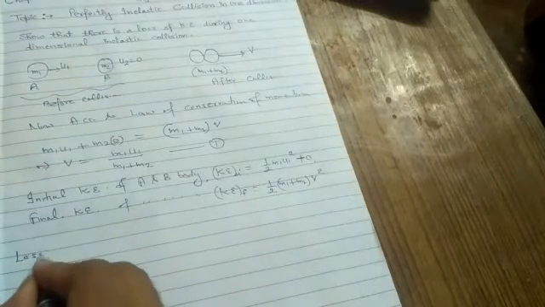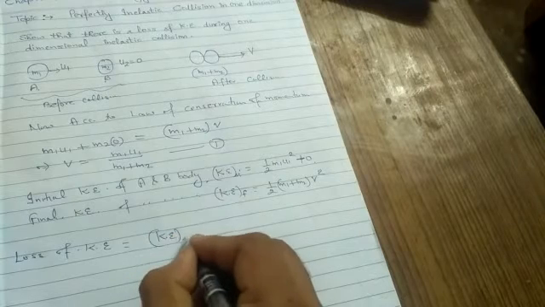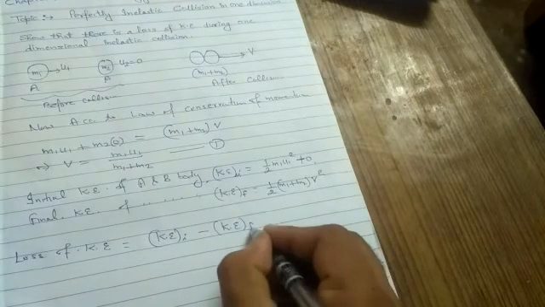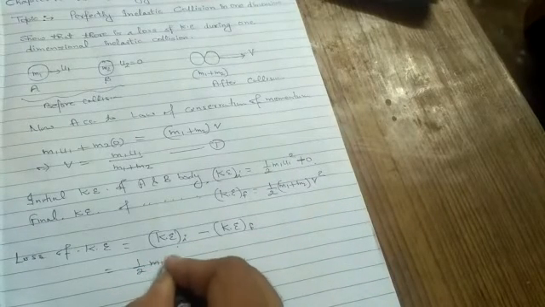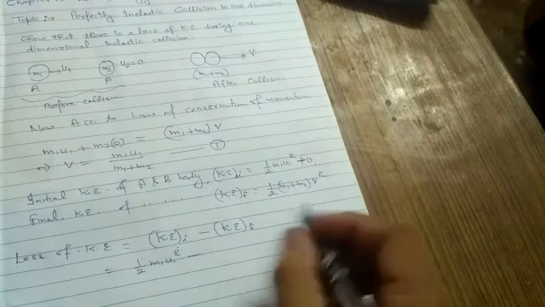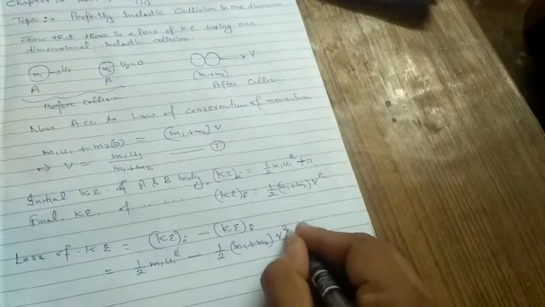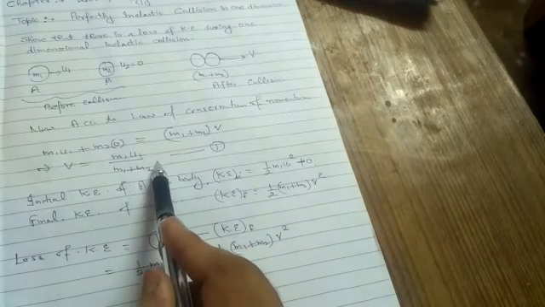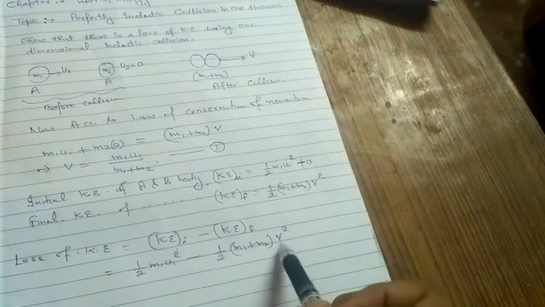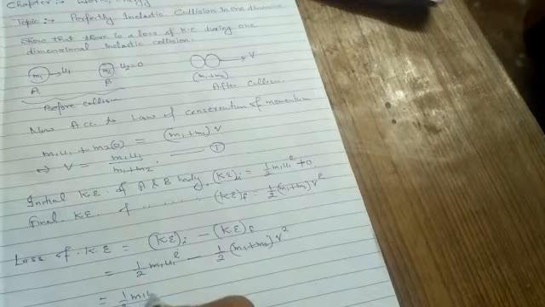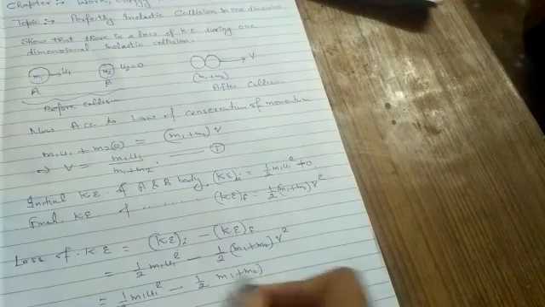Now the loss of kinetic energy equals initial kinetic energy minus final kinetic energy. Initial kinetic energy is half m1 u1 square, and final kinetic energy is half (m1 plus m2) v square. Substituting the value of v from the first equation, v equals m1 u1 upon m1 plus m2, we get half m1 u1 square minus half (m1 plus m2) v square.